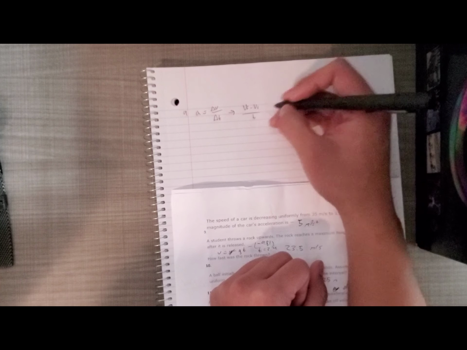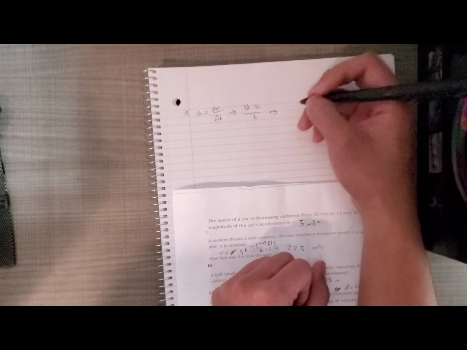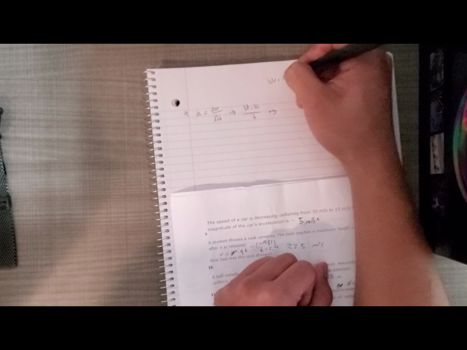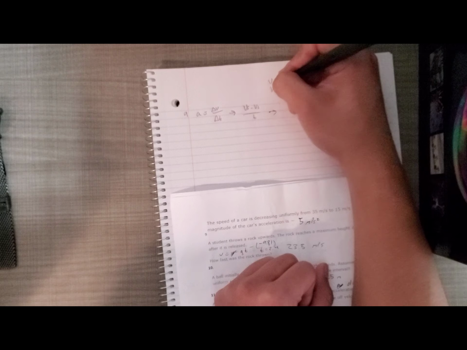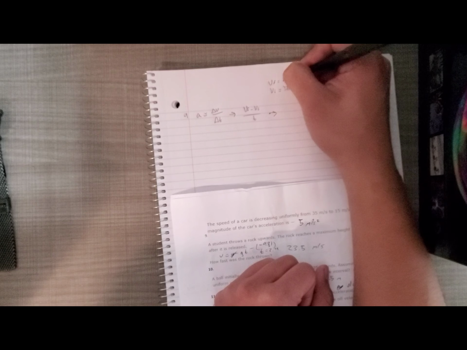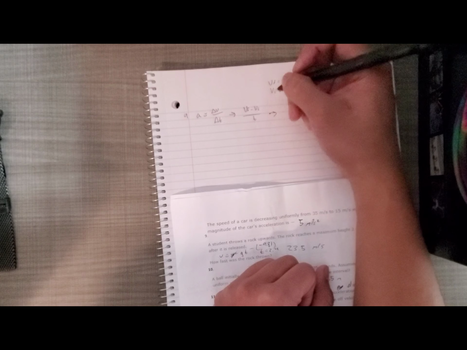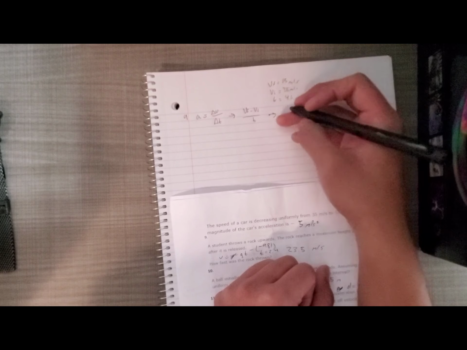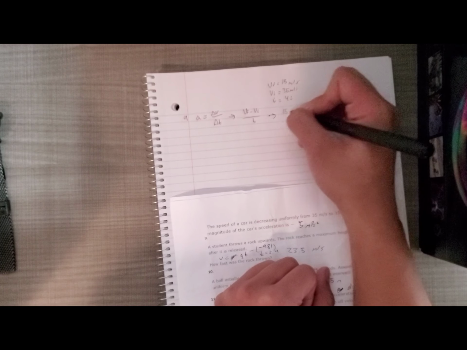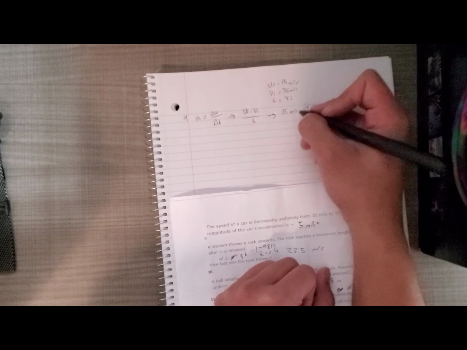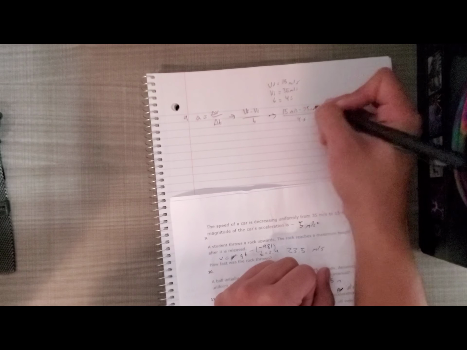Here we can just plug in, so our Vf is equal to 15, Vi is equal to 35, and our t is equal to 4 seconds. We just plug this in, 15 meters per second minus 35 meters per second over 4 seconds.